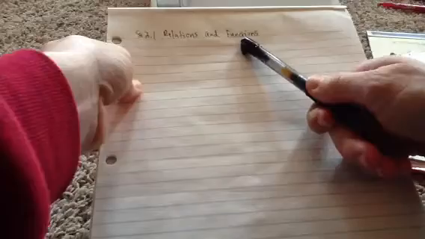Section 2.1, Relations and Functions. Now, a relation is a type of function. A relation is just a set of x comma y's, coordinate points, labeled on a coordinate plane.